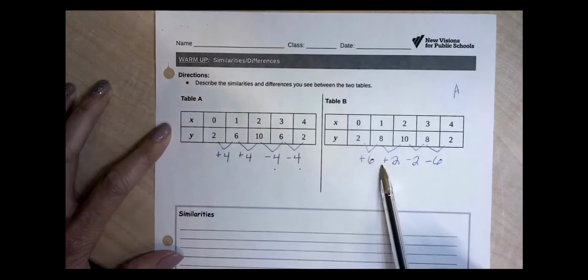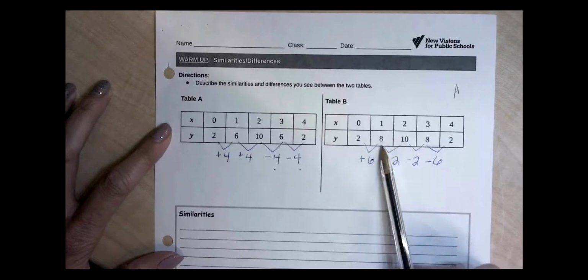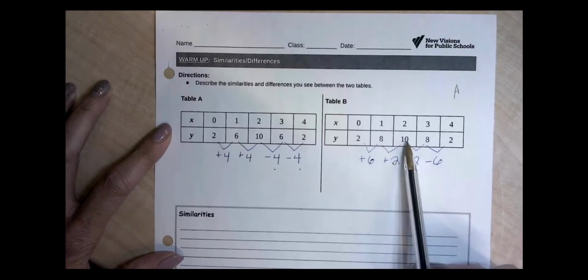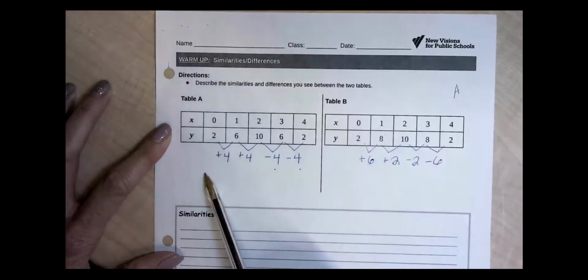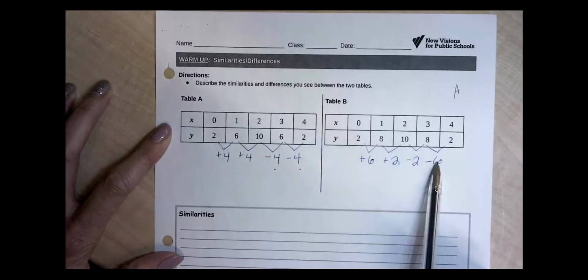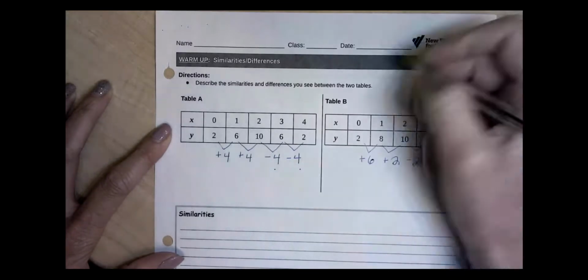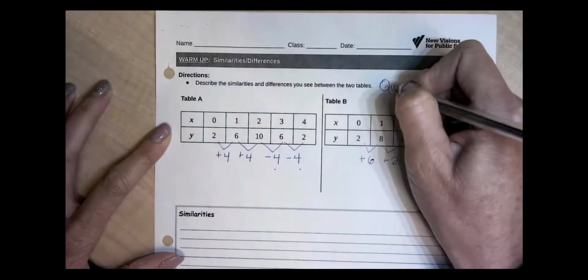Over here, you go from 2 to 8, so that's plus 6. 8 to 10, plus 2. 10 to 8, minus 2. 8 to 2, minus 6. So these are up, down patterns, so they are quadratic. So that is how they are the same.